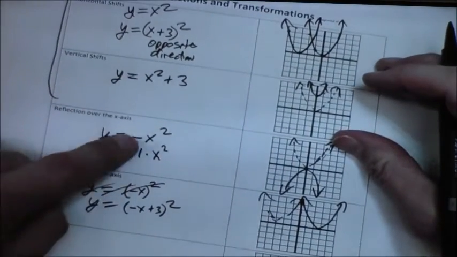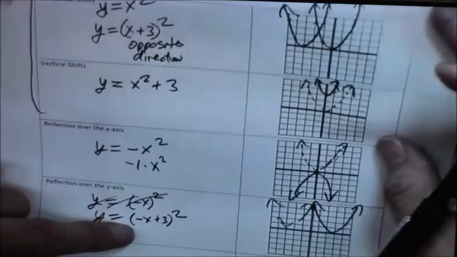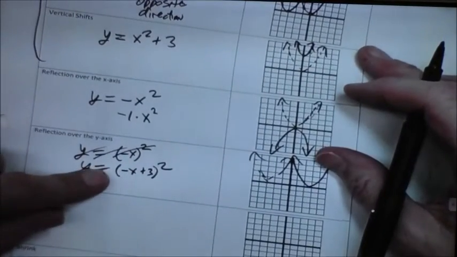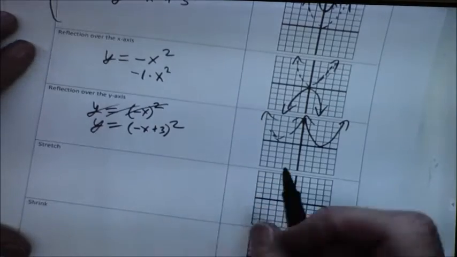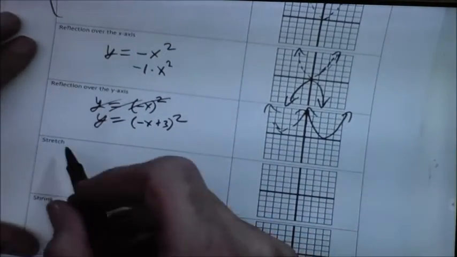It's not as common. This one's much more common. So you won't see that very much because of the changes on the inside. Okay. Now, because usually we'll do something else, like have a -3 instead to move it that way. So it's more common to do that.